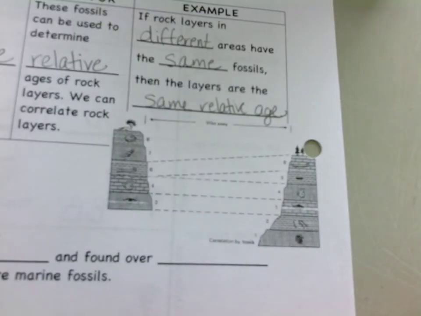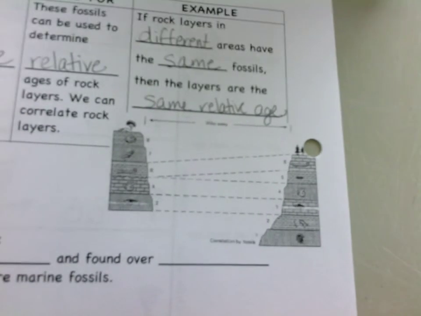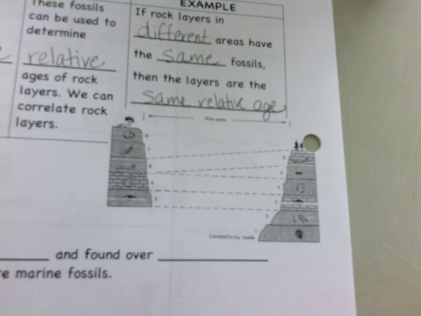Okay, what we see in this example here, oh, my autofocus isn't working so good. There you go, getting a little bit better.